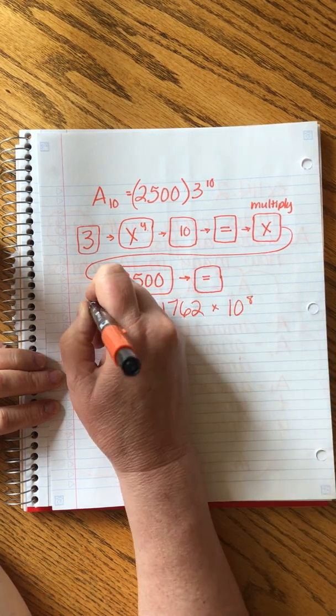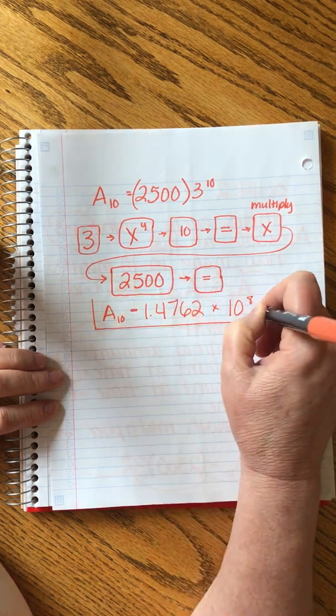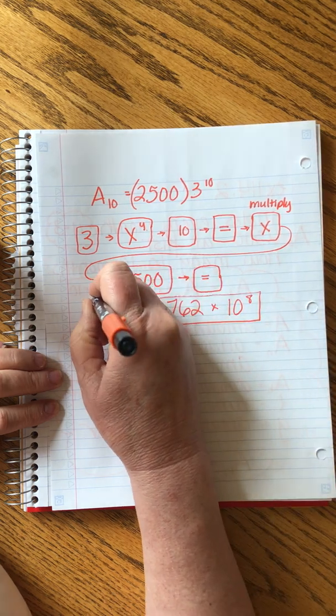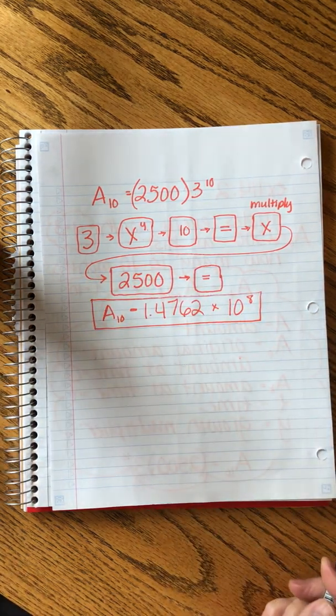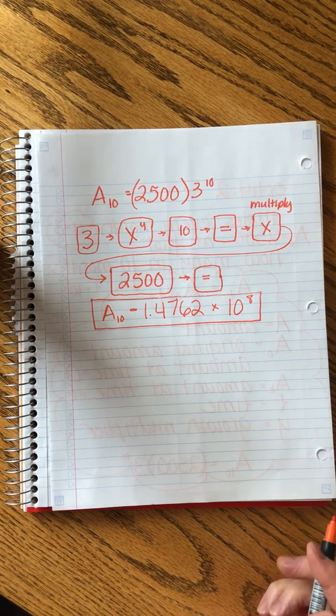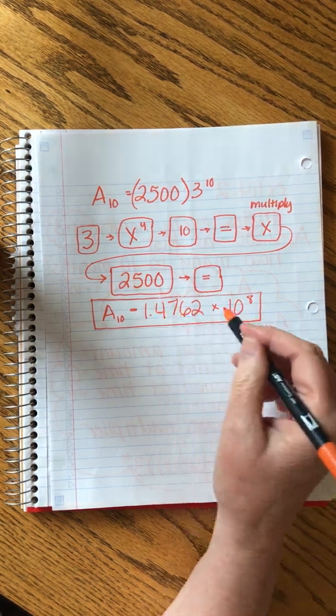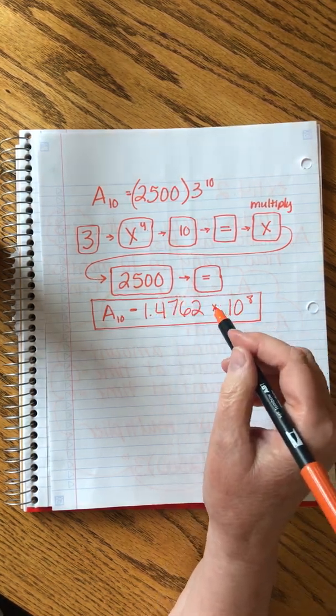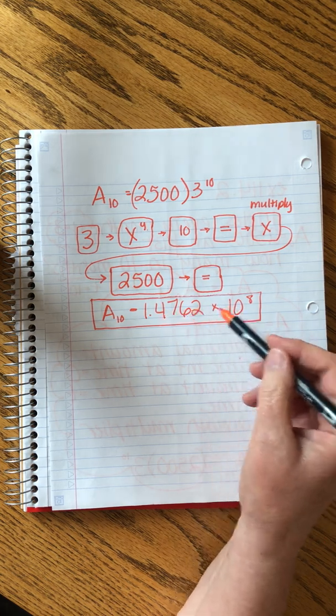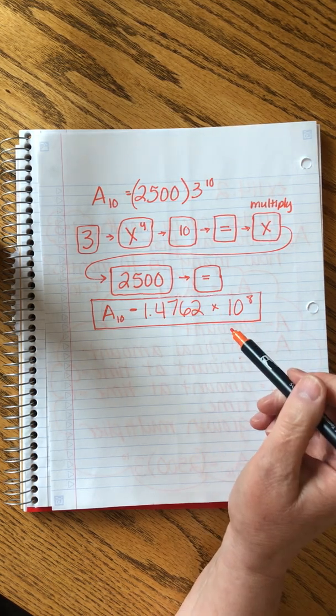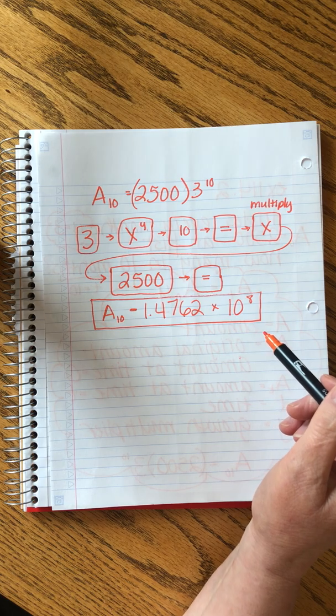That is how John's calculator shows the answer. Look and see what yours does. If you have any questions about how your calculator shows it, because calculators are different, if you don't see this, reach out to me and say, what? And I'll help you.